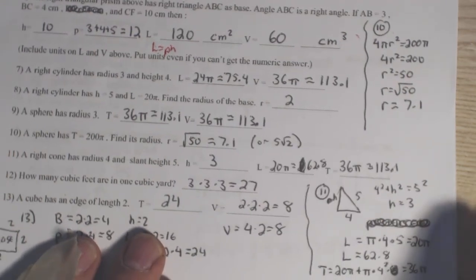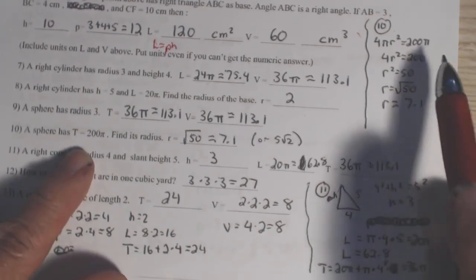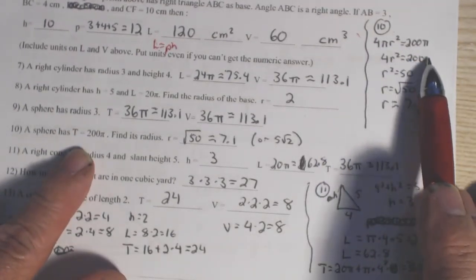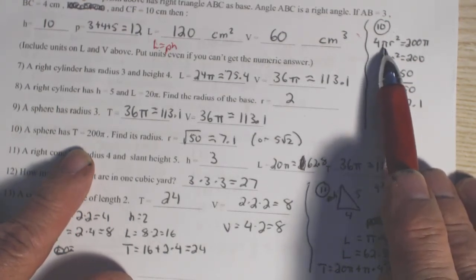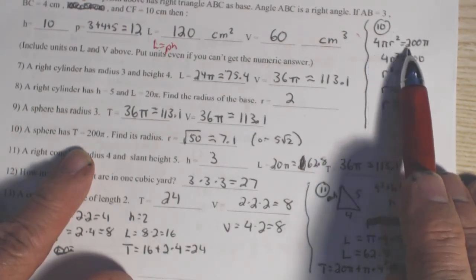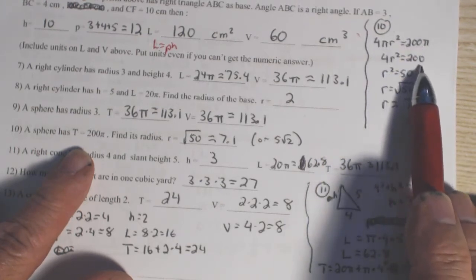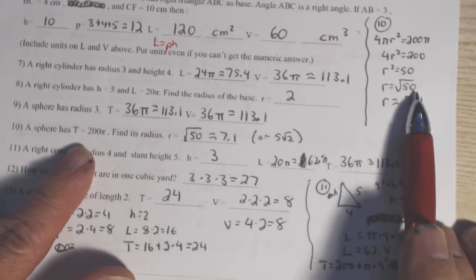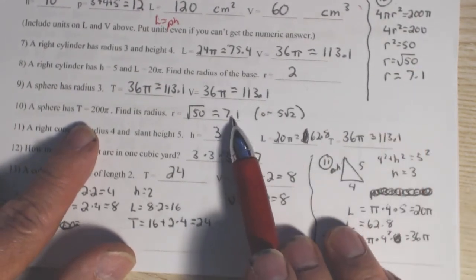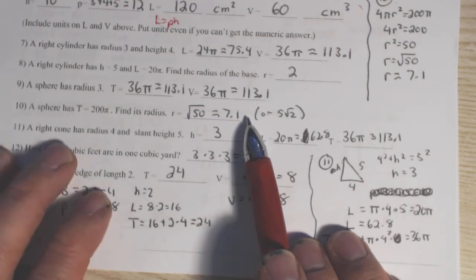On number 10, we're going to work backwards a sphere formula. We're given the total surface area at 200 pi, and we want to find the radius. So we set the formula for t, which is 4 pi r squared, equal to 200 pi. Divide by pi, and you get 4r squared is 200. Divide by 4, r squared is 50. R is the square root of 50, which is approximately 7.1. It's also 5 root 2 if you simplify that root 50.